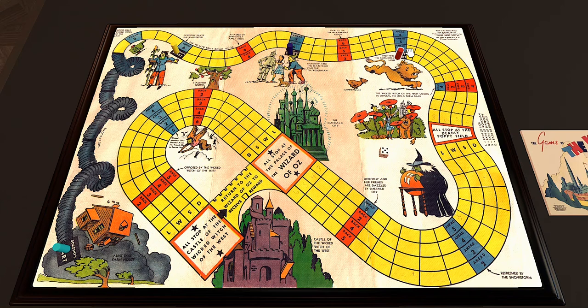Well, not quite. Each character has to roll a specific number or numbers to start moving on their path. Dorothy goes first, and she must roll a 2, 3, 4, or 5, so she has pretty good odds of moving on her first turn. Nope, not today. The Scarecrow goes next, and he has to roll a 2, 4, or 6.